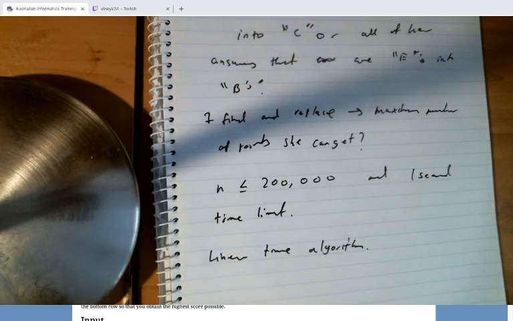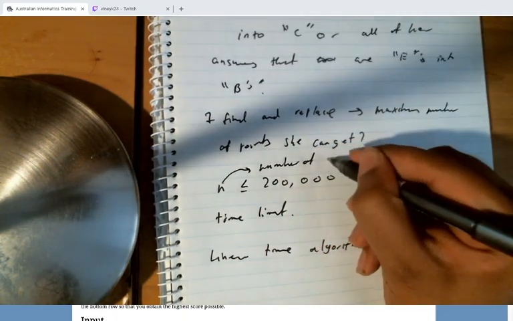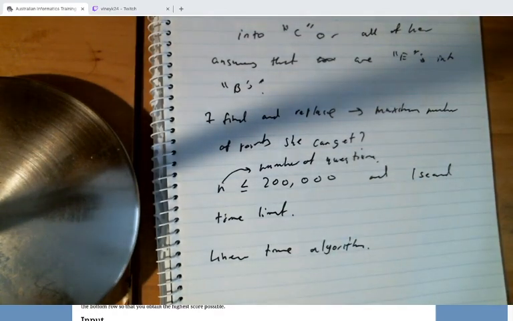Let's assume that the test can contain about 200,000 questions. N is the number of questions. And assume that the test questions are given as a single contiguous string, for example, A, C, B, D, E, B, etc.